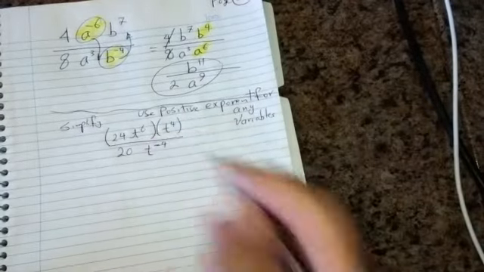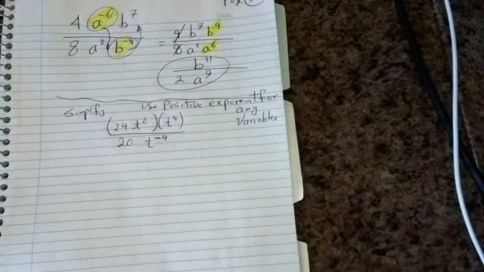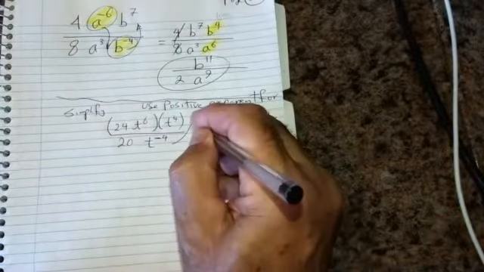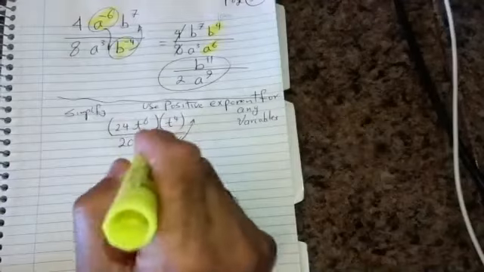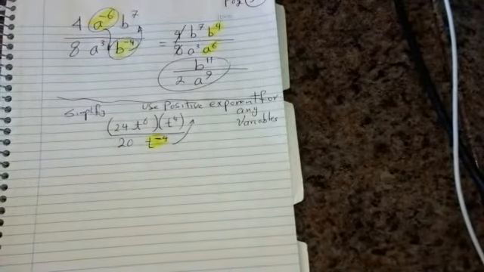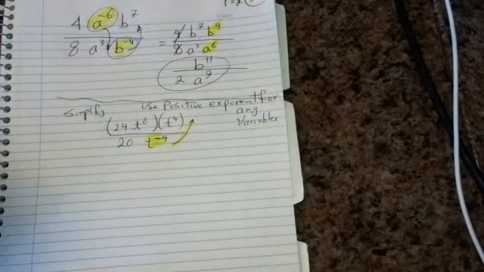All right. The only variable which is negative is this guy here. So move it from the denominator to the numerator.